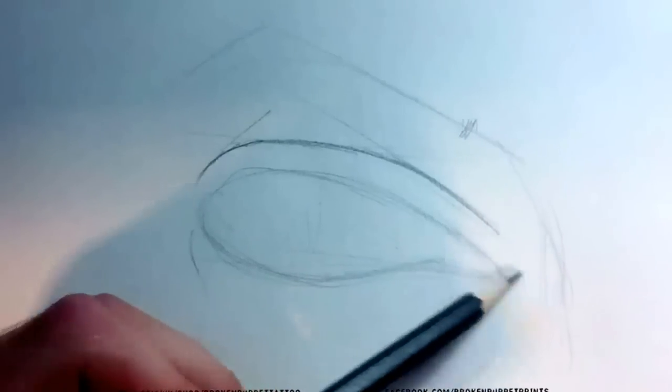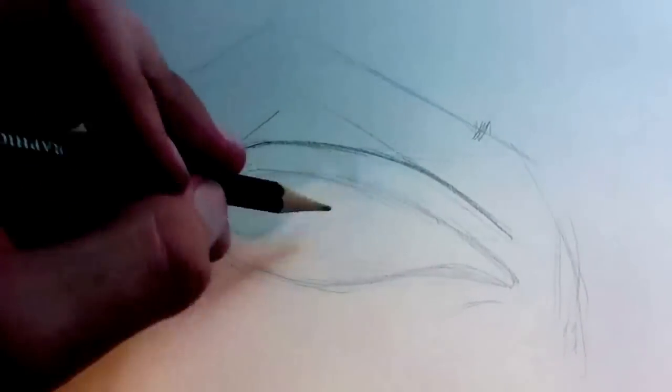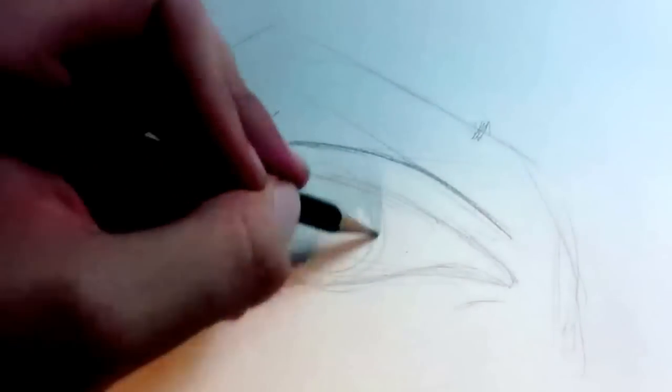Now the nose starts to bend just as it goes past this bit. I won't go into the nose, just focus on the eye today. Now just do a circle in the middle.